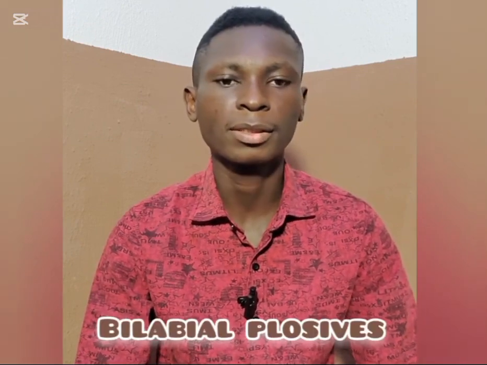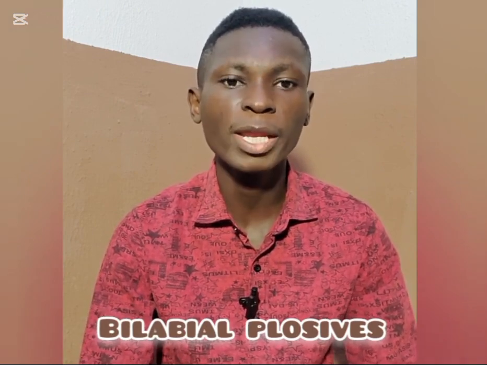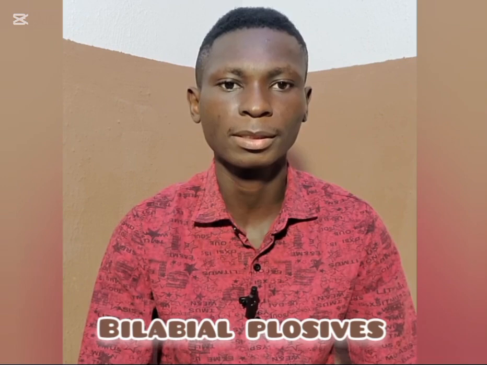So in English language, the plosive sounds are made up of 3 categories, which can be referred to as minimal pairs. Minimal pairs in the sense that they have very slight difference between each group. The first group is bilabial plosives. Bilabial plosives are those sounds produced with the help of the 2 lips.